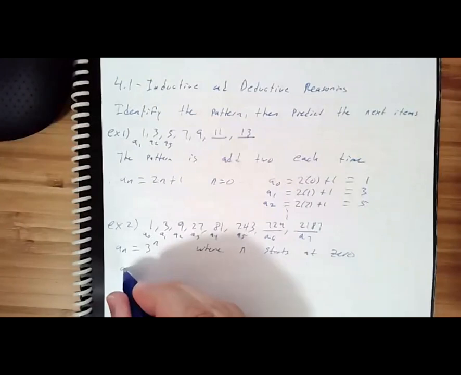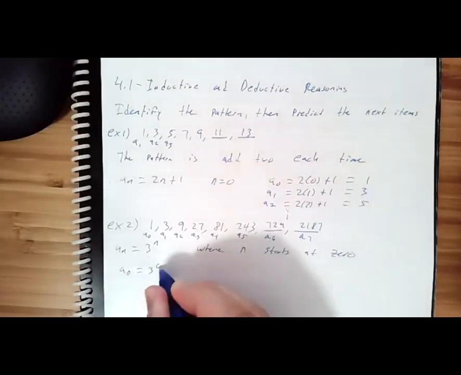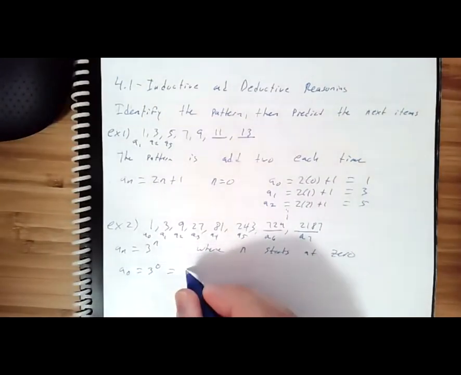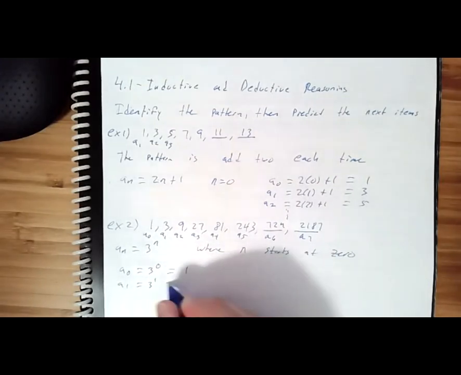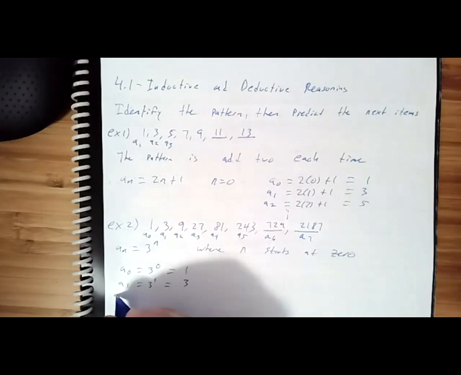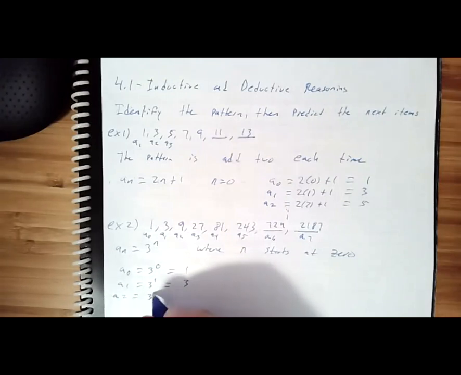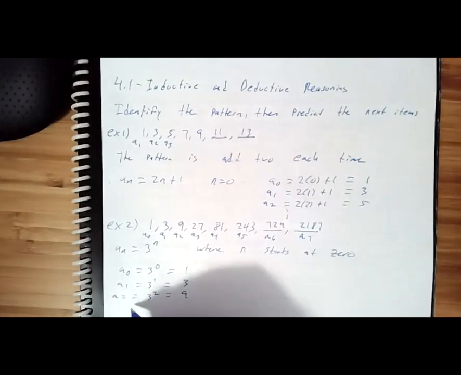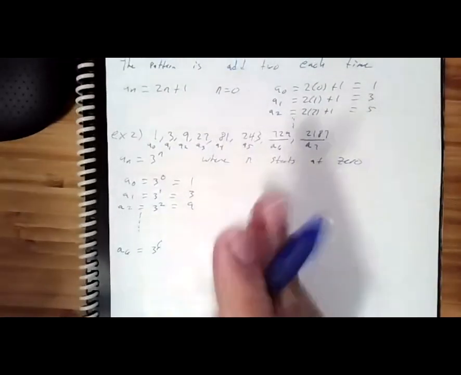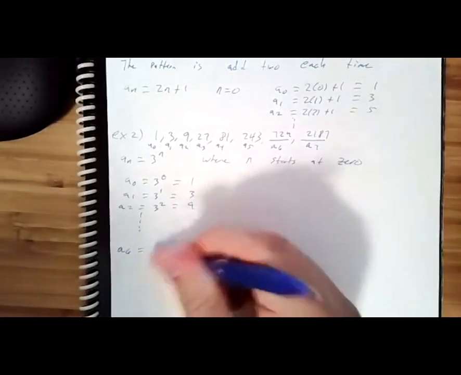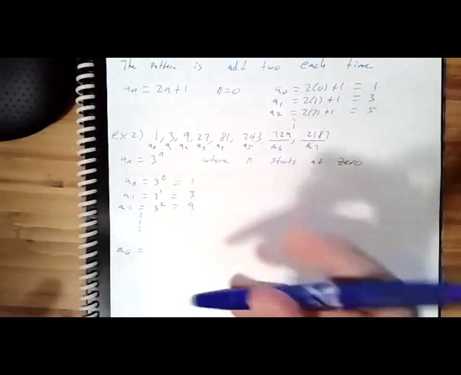So a0 is equal to 3 to the 0, which is 1. a1 is equal to 3 to the 1st, which is 3. a2 is 3 squared, which is 9. All the way until we get to a6, which is 3 to the 6, which we got 729.